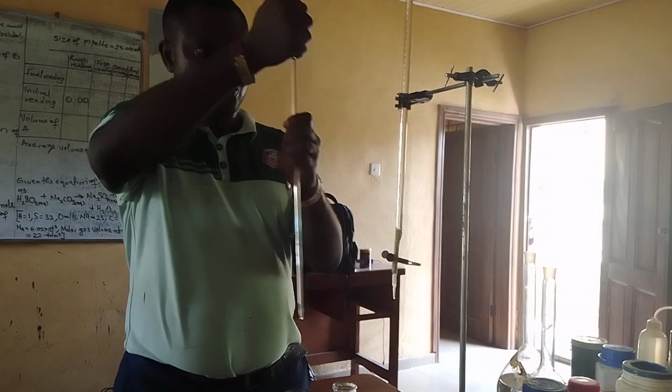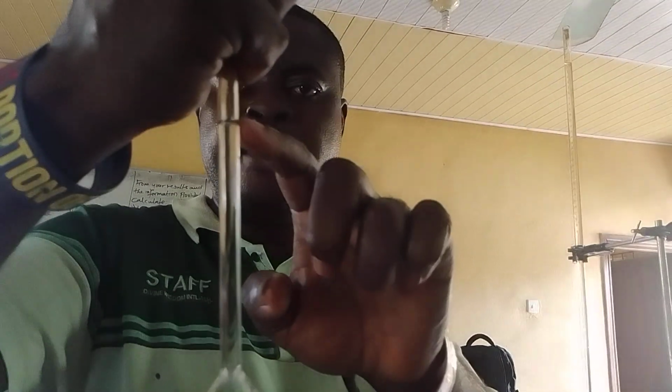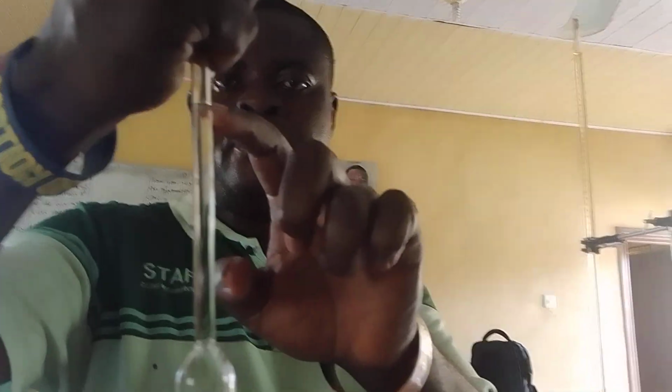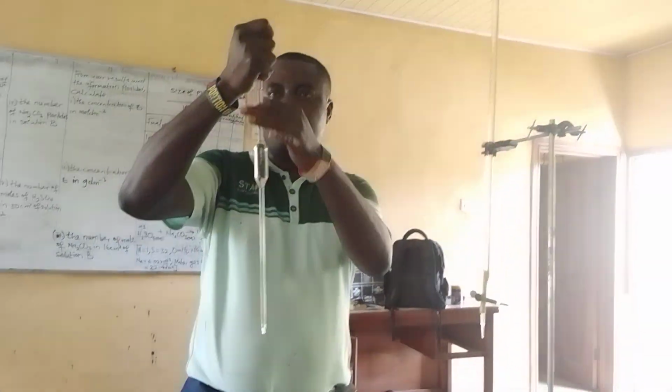Okay, so you can see now that the liquid is at this level. So that is what I have. What that means is that the amount of B inside here now is 25 cm³.